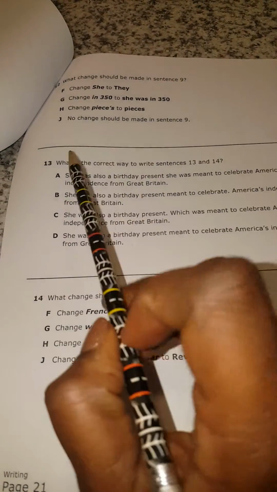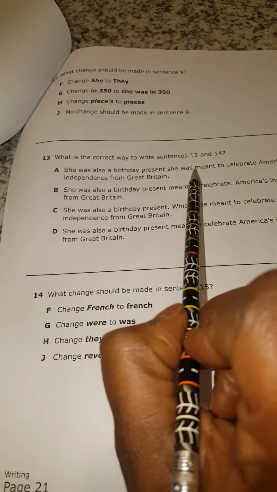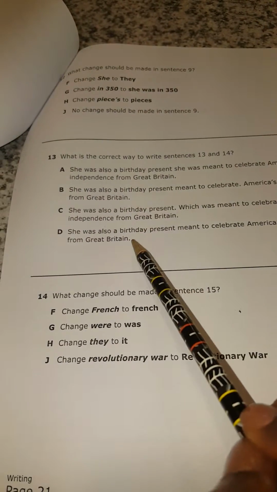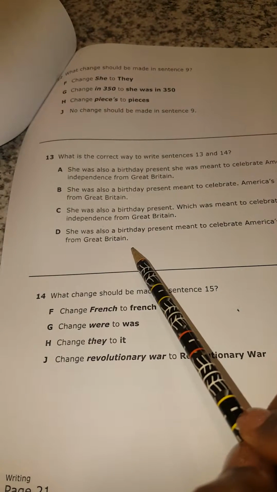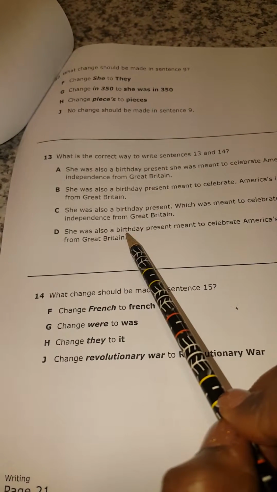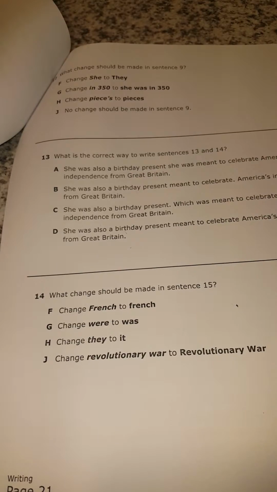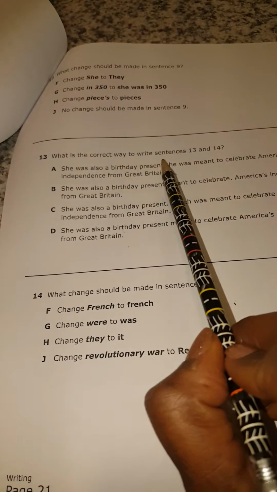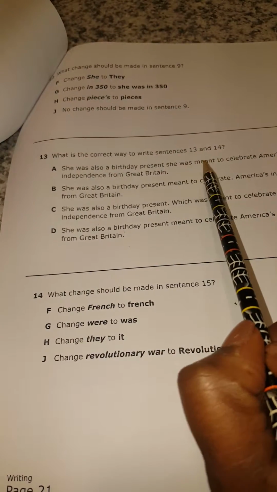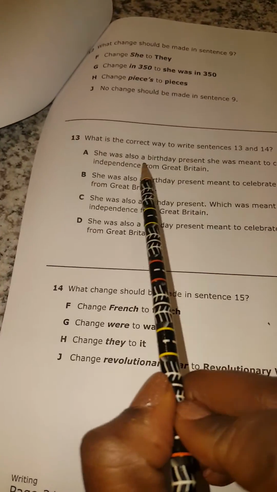13. She was also a birthday present. Okay, pause. I'm sorry. This doesn't give us an option of making no change or having it being correct. So one of these has to be right. She was also a birthday present. She was meant to celebrate America's independence from Great Britain. All right, here we go.